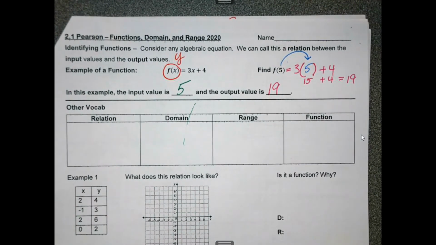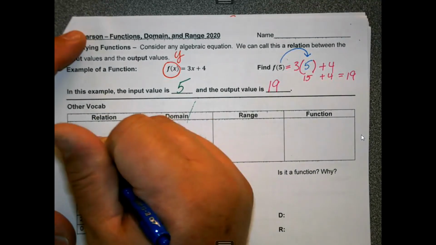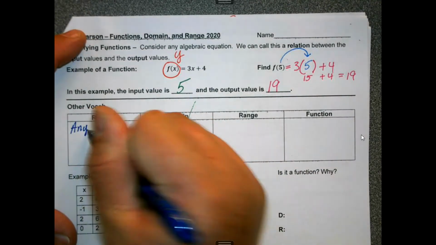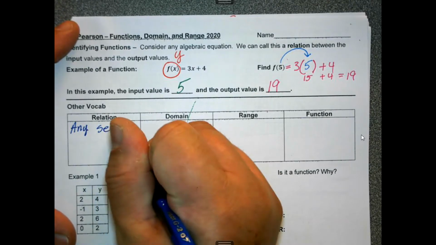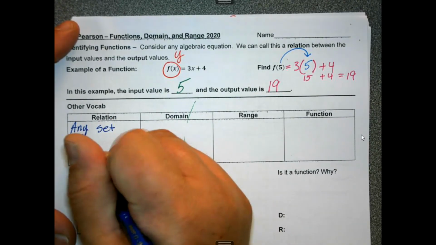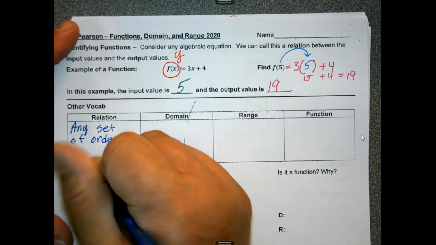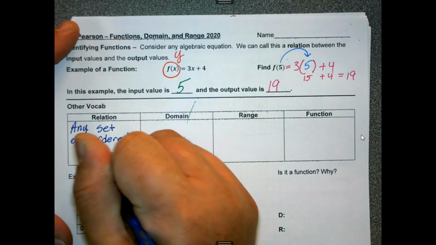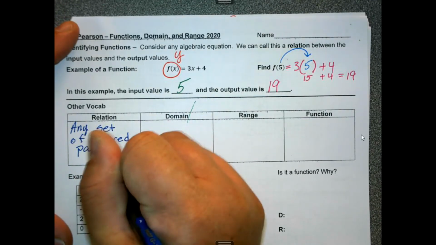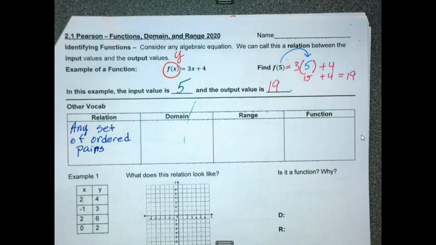Okay, a little vocabulary when we're dealing with functions, domain, and range. A relation is any set of ordered pairs. Our domain is going to be all of our x values.